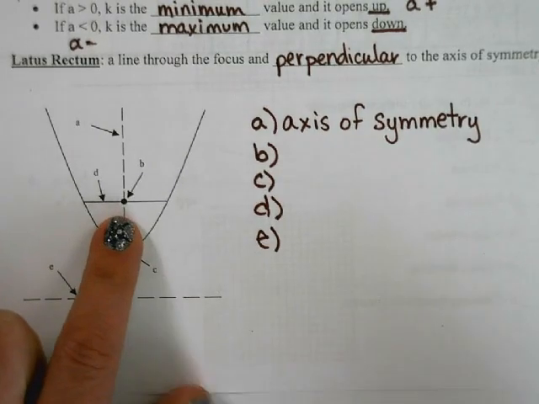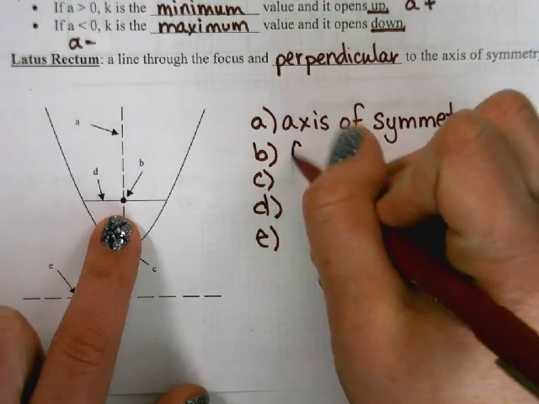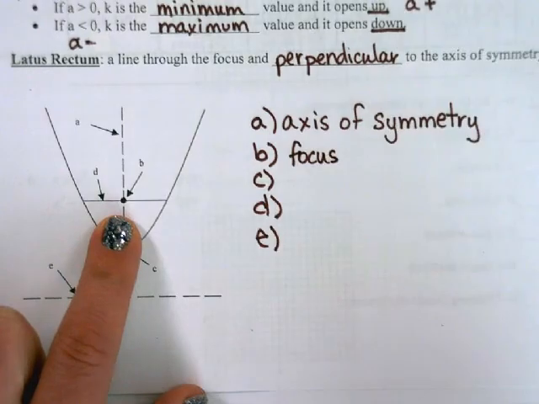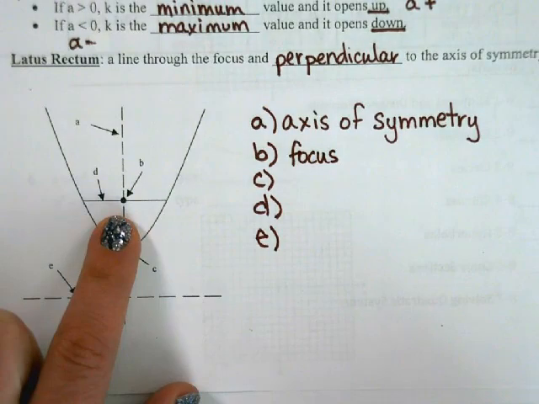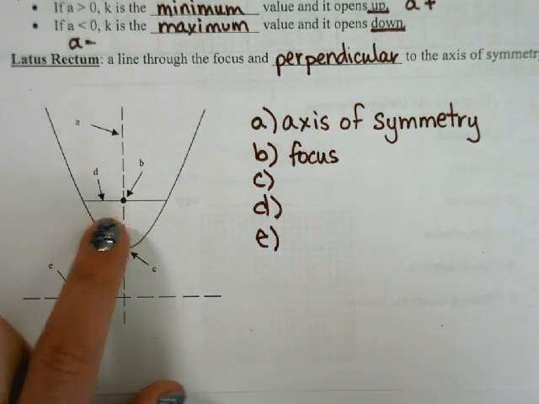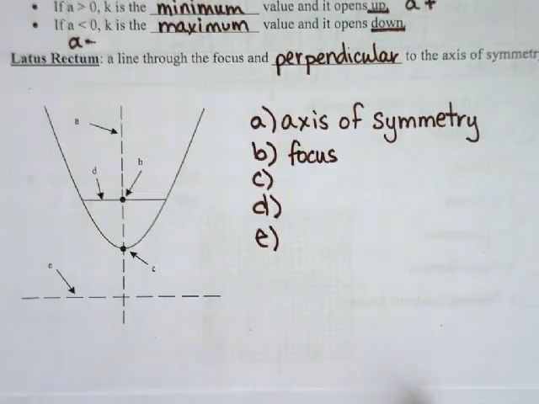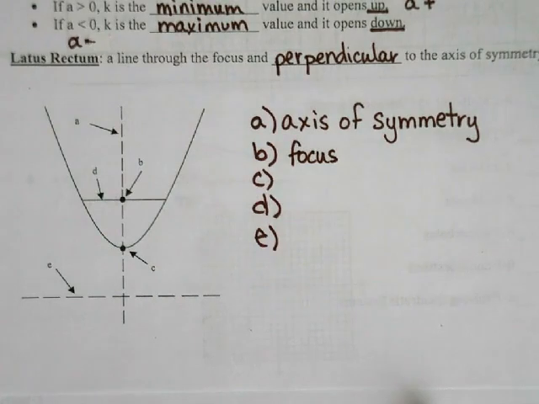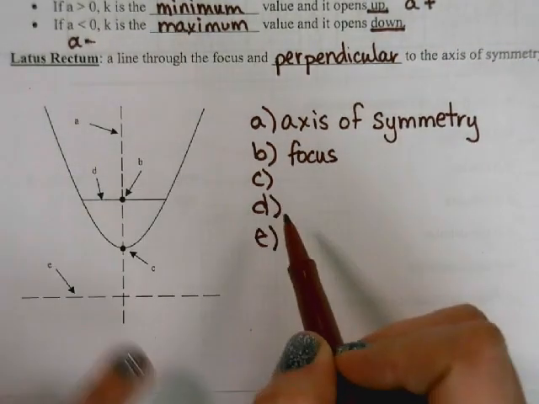Okay, B, this one's a new one. This right here is called the focus. Think about a satellite dish. You know that little arm? You've got your satellite dish and then the arm comes out like this. That's your focus. It's sending all of the information right there. Okay? Focus.